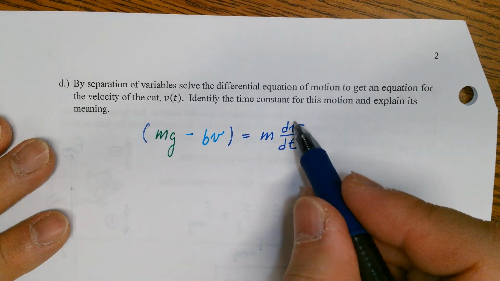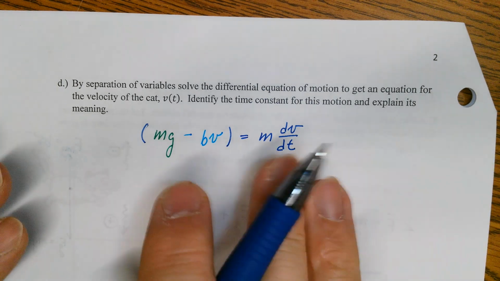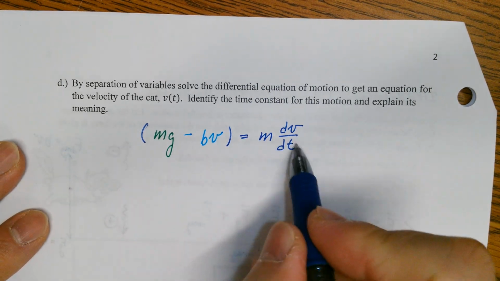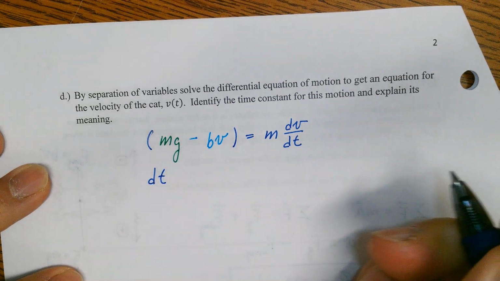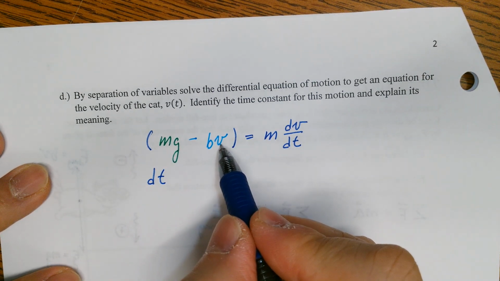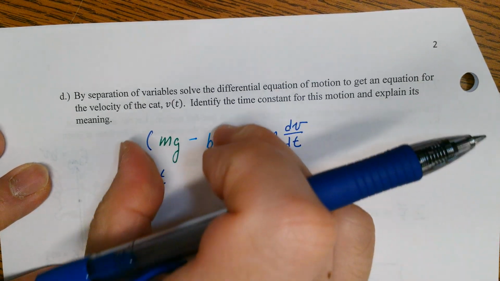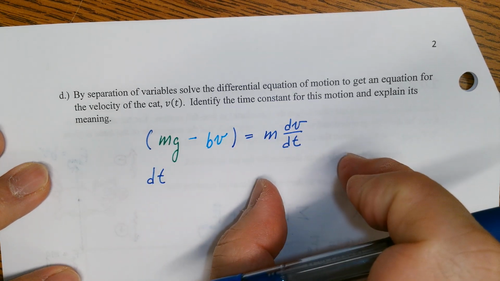I'm going to separate the dv and dt to the other sides. So I'm going to bring this dt to the other side, and since this variable v is here and we have dv here, I'm going to have to bring that down here.